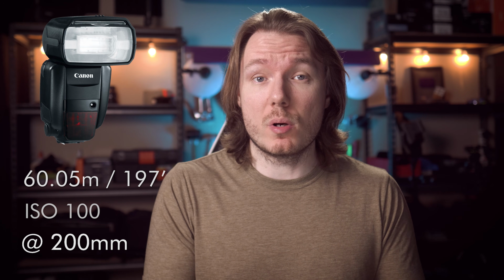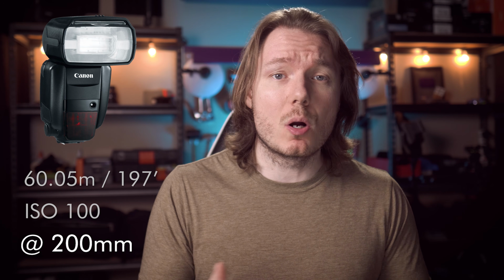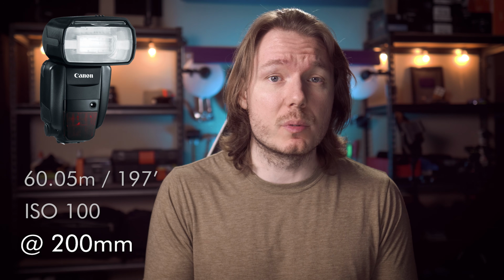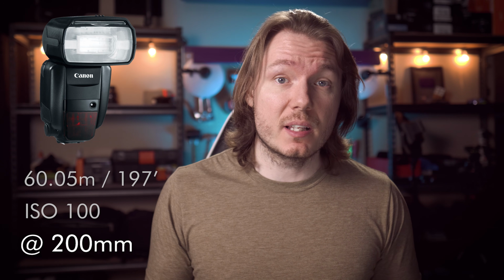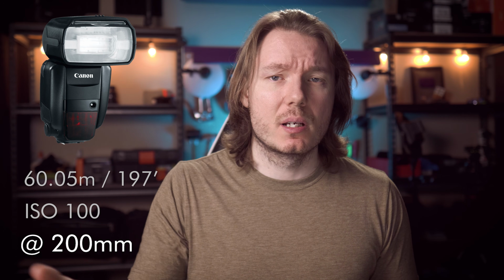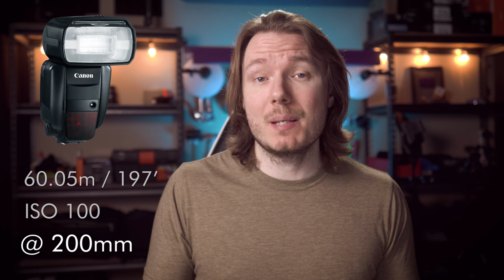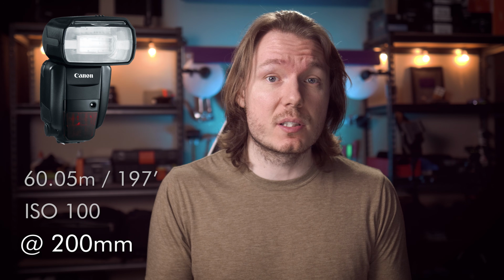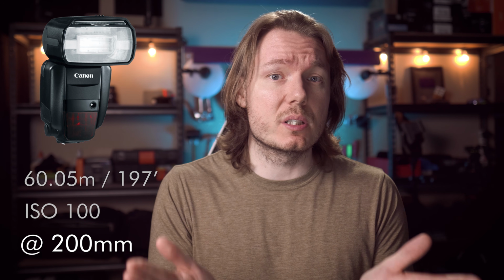Now the other number, the 200 millimeters, is just telling you that this guide number only applies when the speedlight is fully zoomed, because many flashes can be zoomed just like lenses. The more zoomed in they are, the more focused and spotty the light beam becomes, and thus the more intense the light becomes on your subject. We're going to ignore this part from now on, but just keep in mind that when flashes have variable beam angles, they're usually rated for their most focused setting.